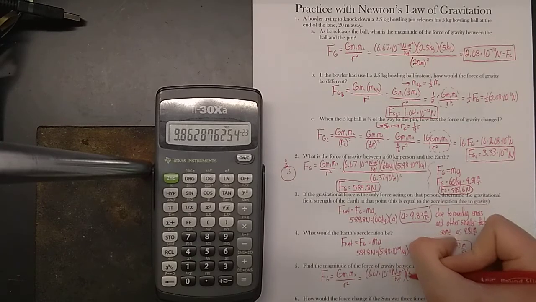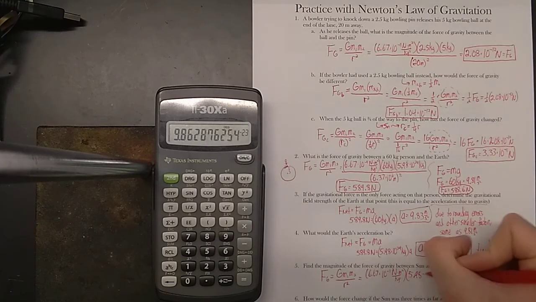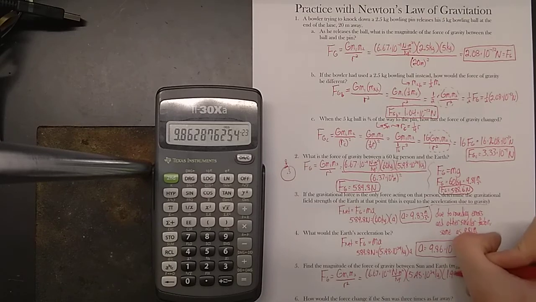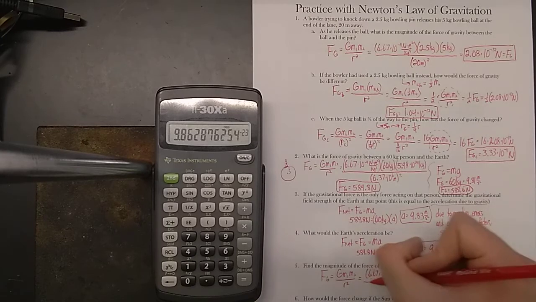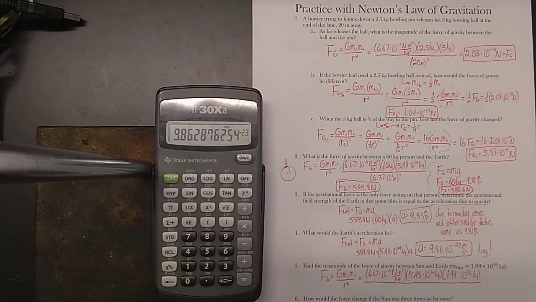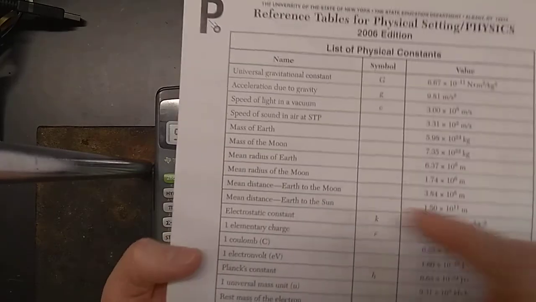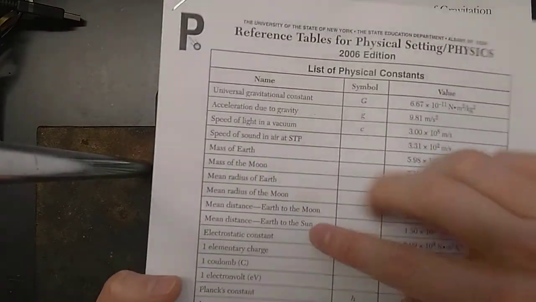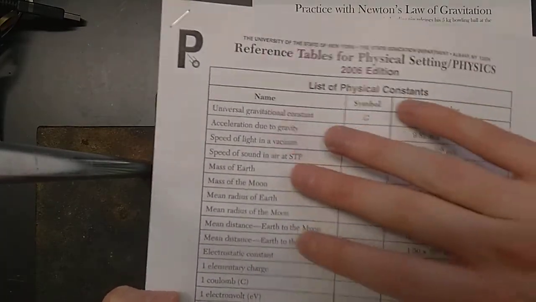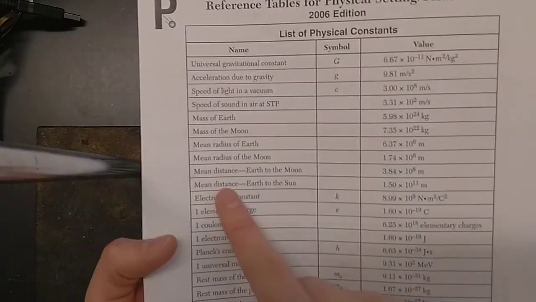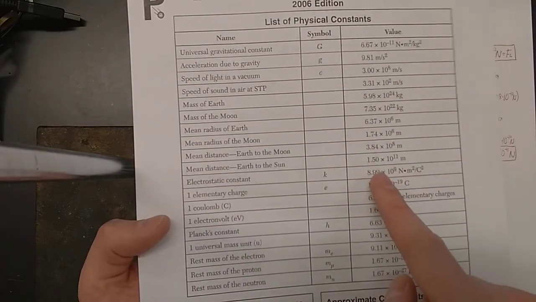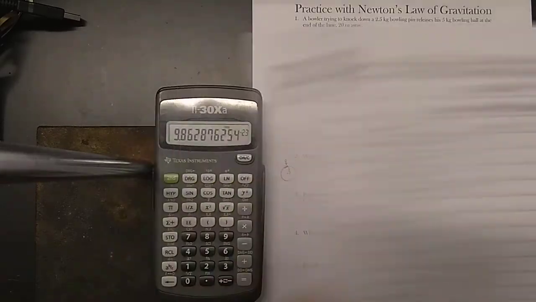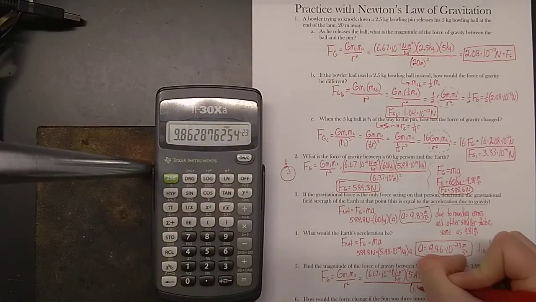There's G, mass of the earth, again, 5.98 times 10 to the 24th kilograms. Mass of the sun, 1.99 times 10 to the 30th kilograms. And we do need the distance between the sun and the earth. It's good to familiarize yourself with these 6 numbers in the table right here. Know what you're given, know what you're not given. Mean distance from the earth to the sun, 1.5 times 10 to the 11th meters, squared.